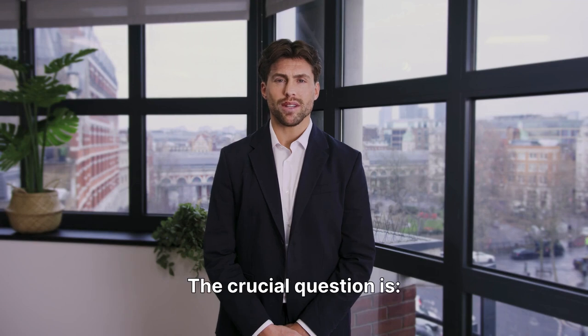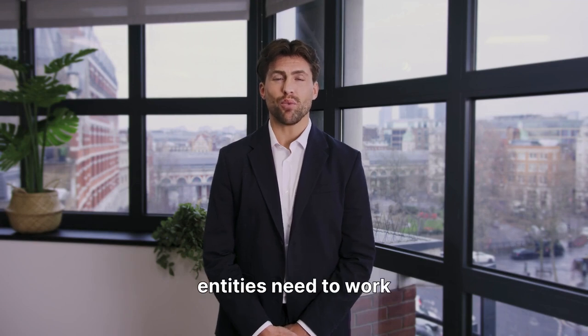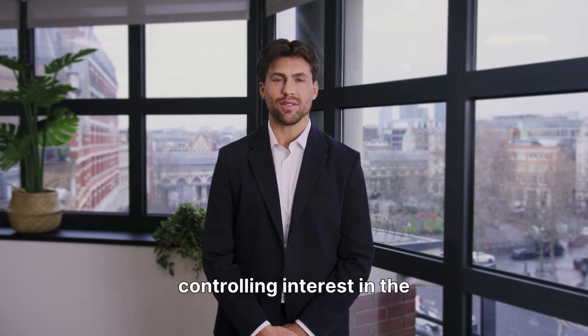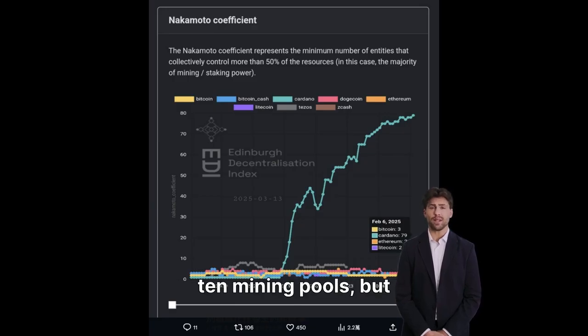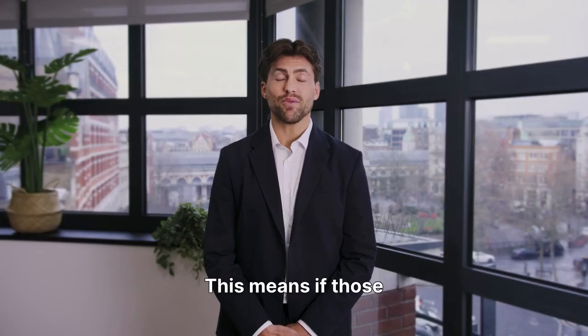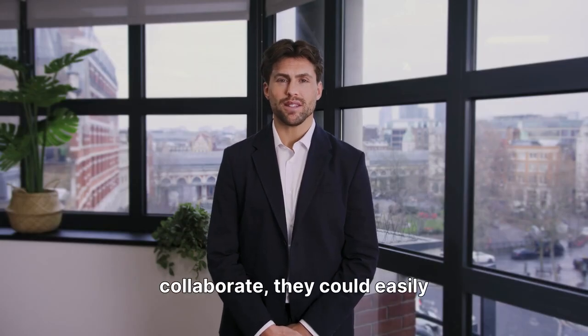The crucial question is, how many of these entities need to work together to gain a controlling interest in the network? Let's consider a hypothetical case. If a blockchain has 10 mining pools, but only 3 of them control 80% of the total hash rate, then the Nakamoto coefficient would be 3. This means if those 3 pools decided to collaborate, they could easily disrupt the network.